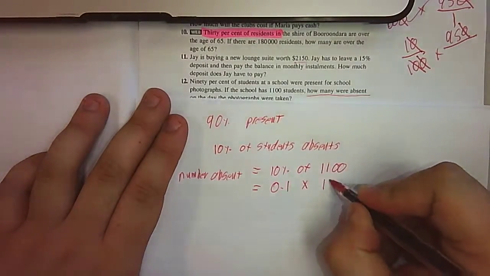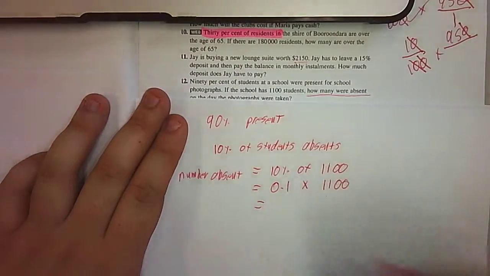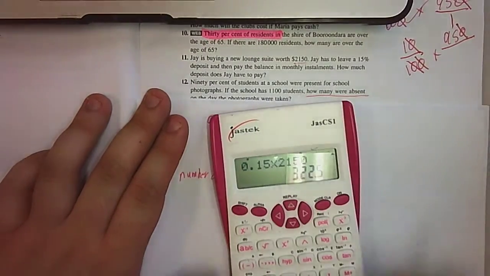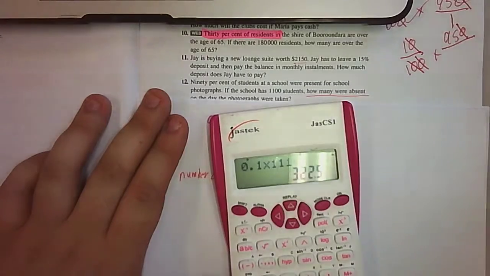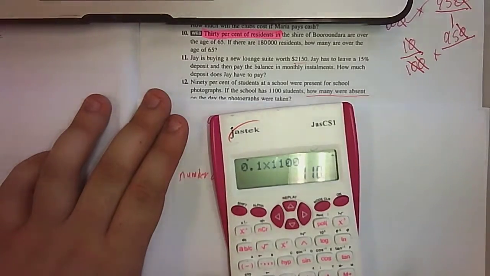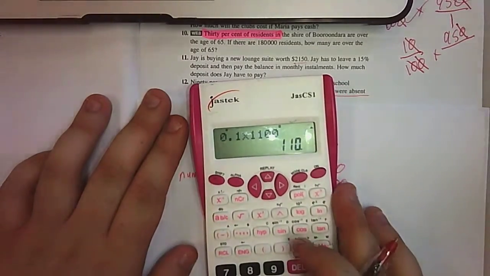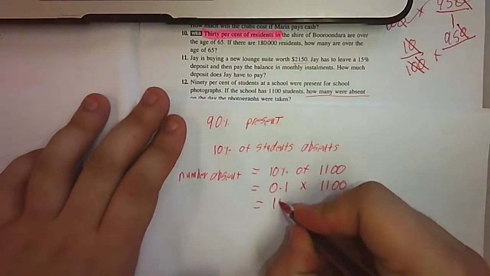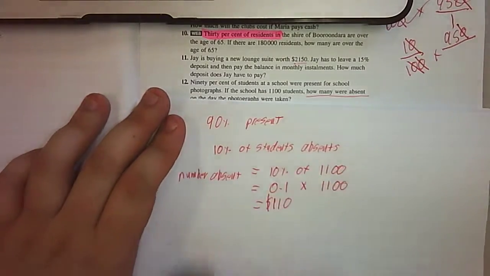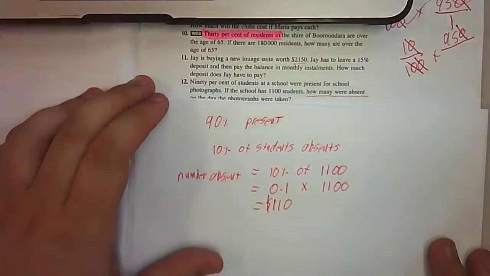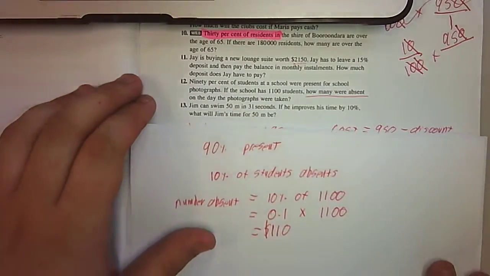Of means times 1,100. And so here you get 0.1 times 1,100, and you get 110. Okay. That's question 12.